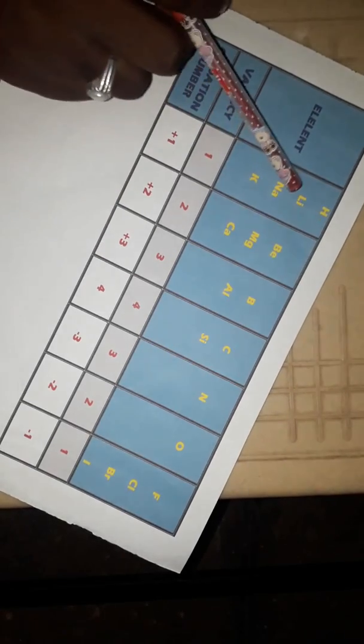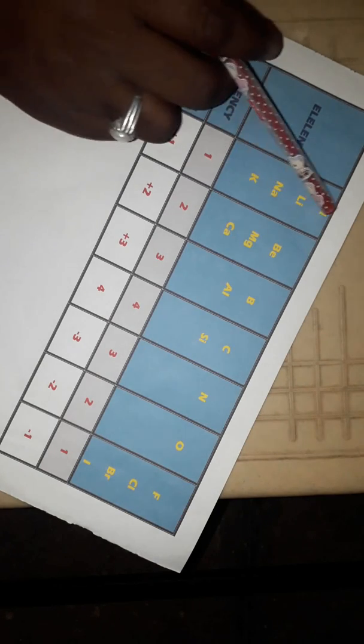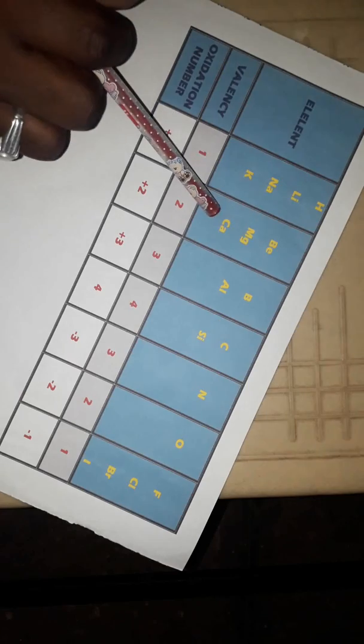Elements: hydrogen, lithium, sodium, potassium. These are all elements with valency 1. Nothing but these are all elements that form only one bond by losing 1 electron. That's why the oxidation number of these elements is plus 1. Beryllium, magnesium, calcium. These are elements with valency 2. Nothing but these are elements that form 2 bonds by losing 2 electrons.